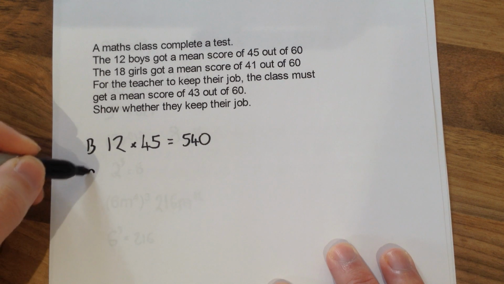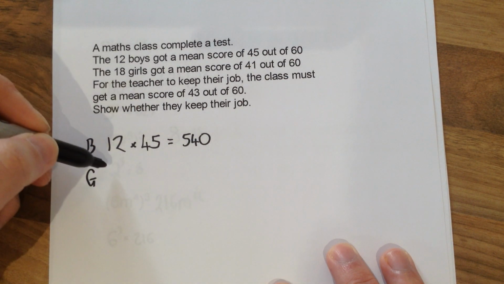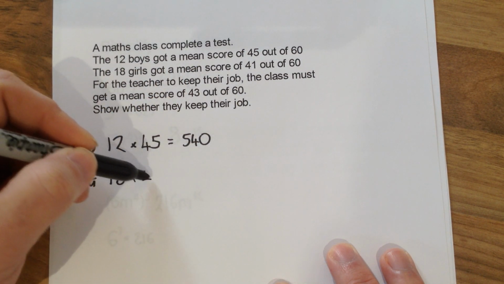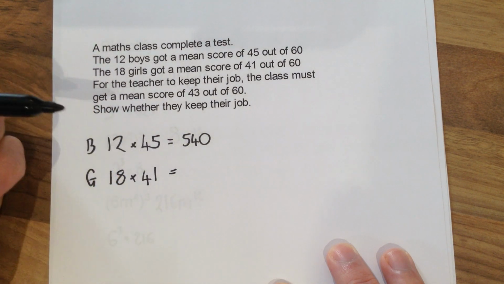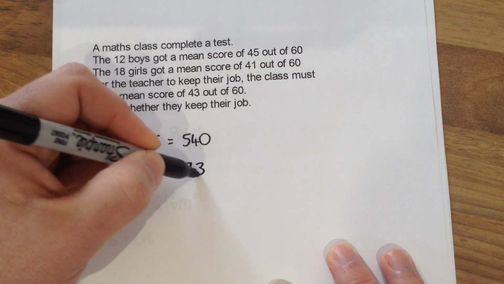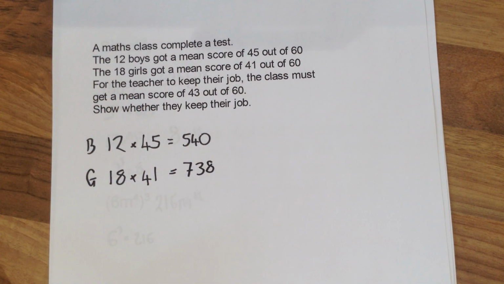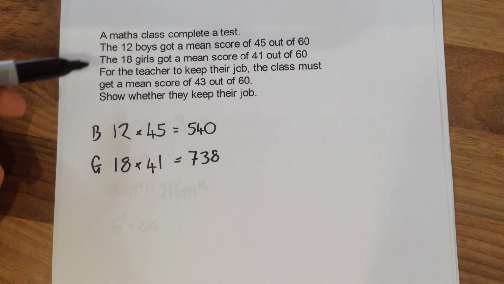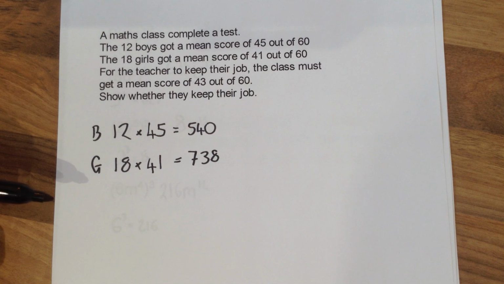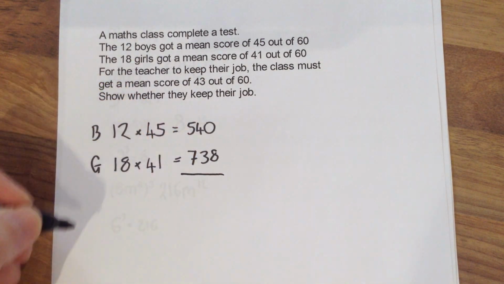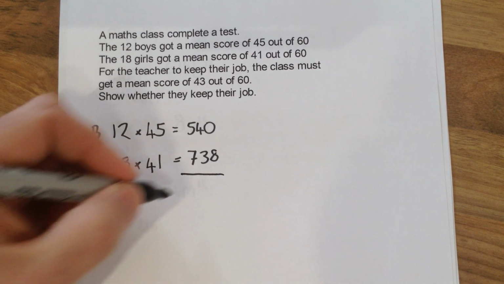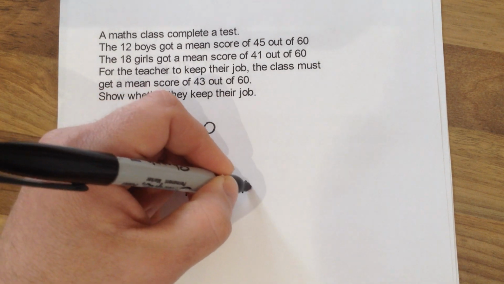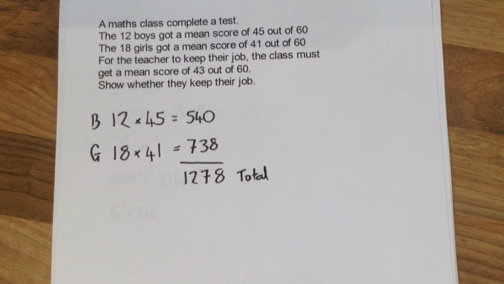We do the same idea for girls. It tells us that there's 18 girls. They got an average of 41 each. So if I did 18 times 41, again, use your calculator, that gives us a total of 738. That's the total score by all the girls. Now we need to find the average for the entire class. The first thing I would need to do is add together the total scores for the boys and the girls. In this case, it's 1,278. That's the total score by the entire class.